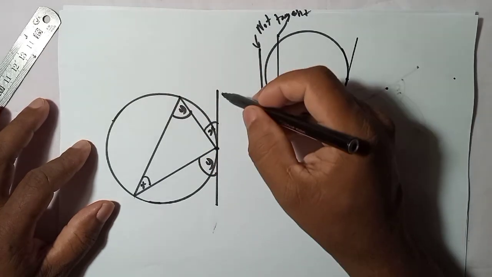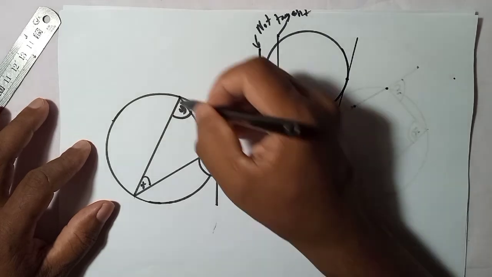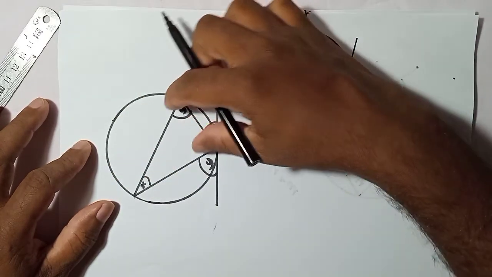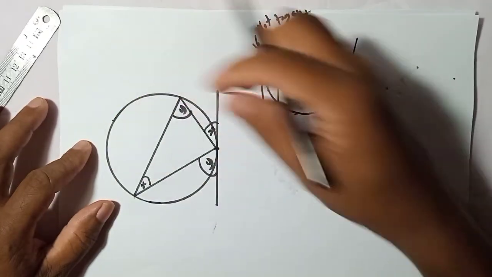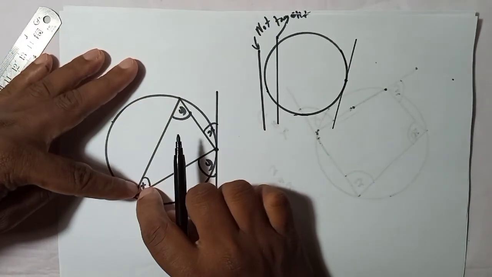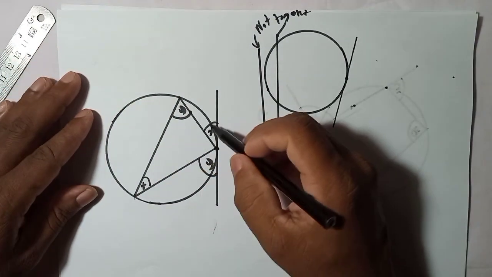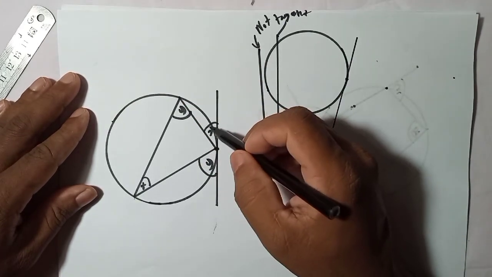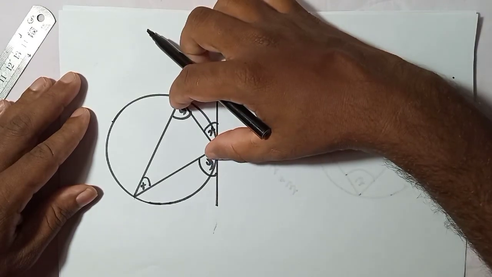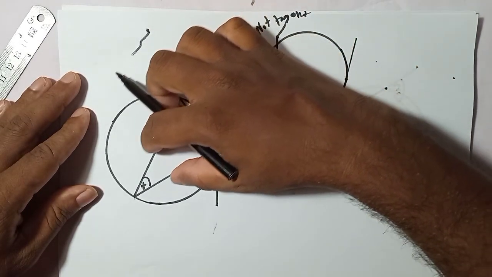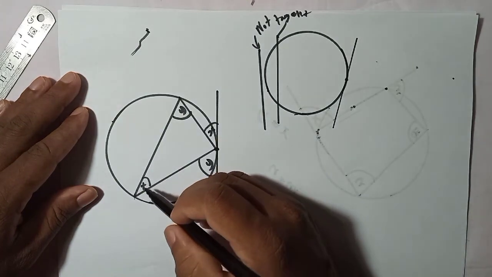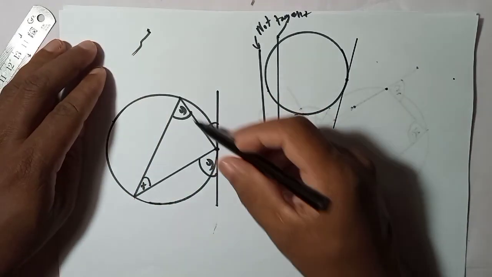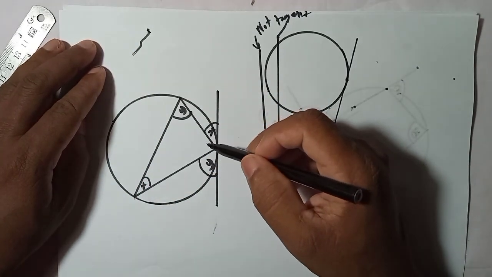Here is the basic idea: when you have a tangent, and at the tangent point you make a chord, and that chord subtends an angle on the other side like this, the angle between the tangent and the chord is equal to the angle subtended by the chord. This is a little difficult to understand in circle theorems, that's why I try to explain.